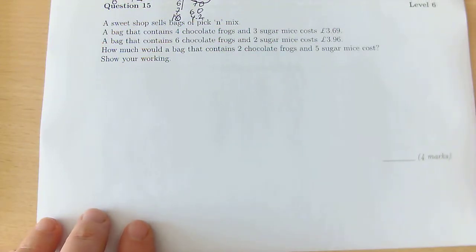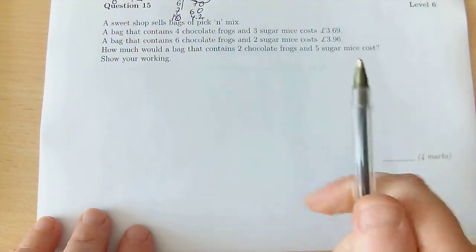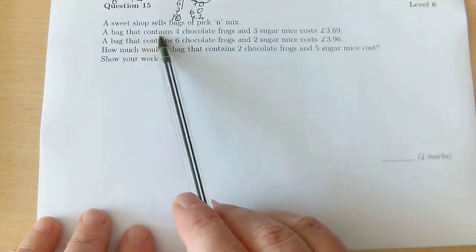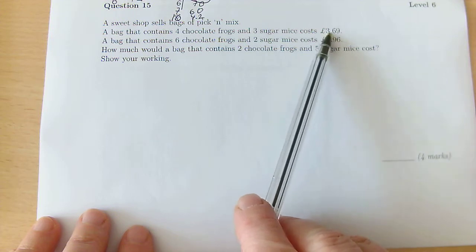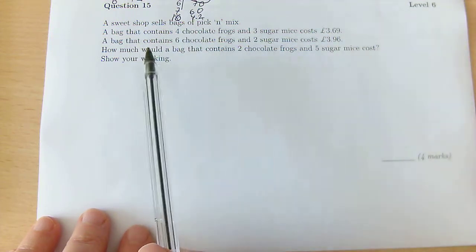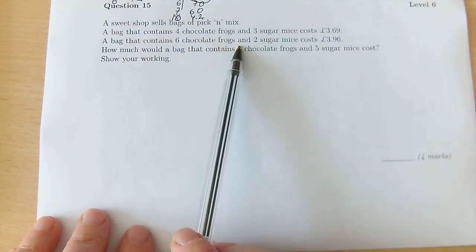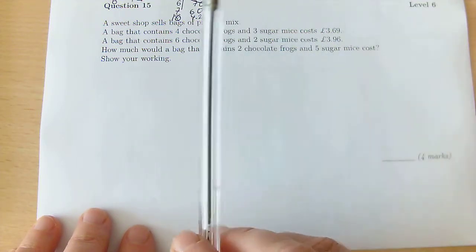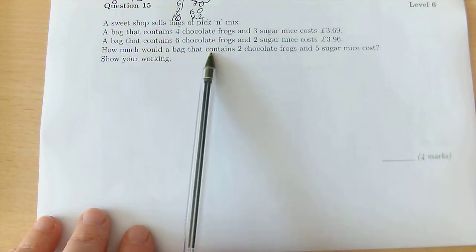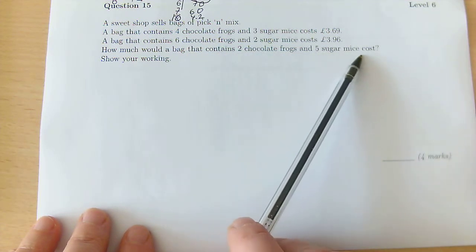Question 15. A sweet shop sells bags of pick and mix. A bag that contains 4 chocolate frogs and 3 sugar mice costs £3.69. A bag that contains 6 chocolate frogs and 2 sugar mice costs £3.96. How much would a bag that contains 2 chocolate frogs and 5 sugar mice cost?